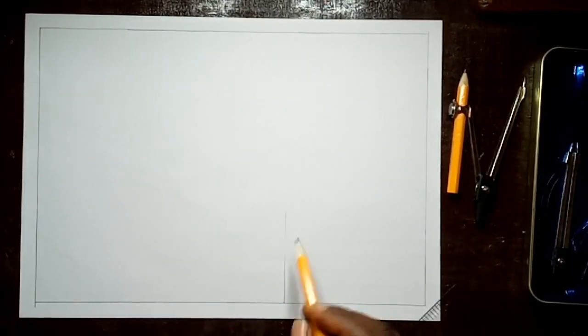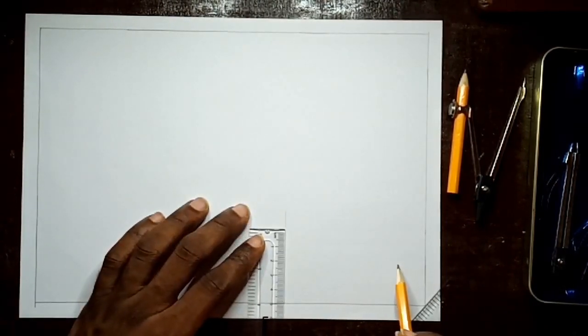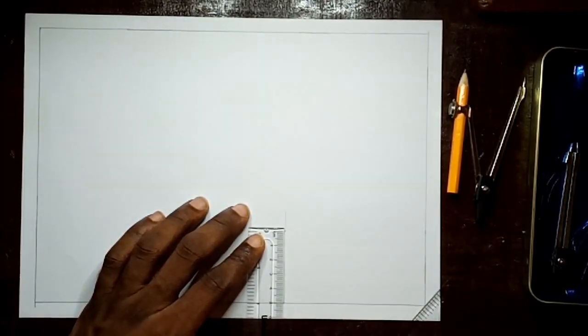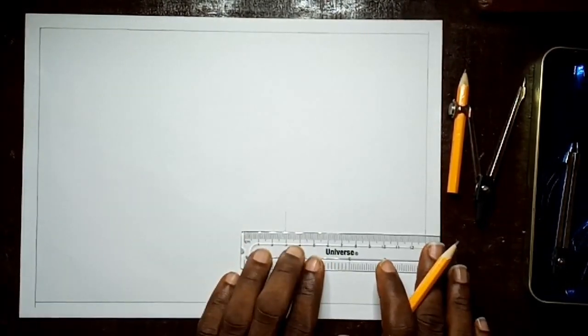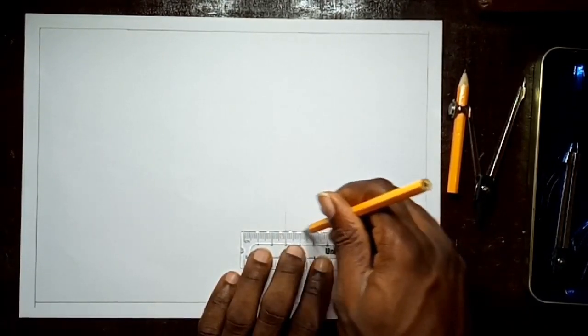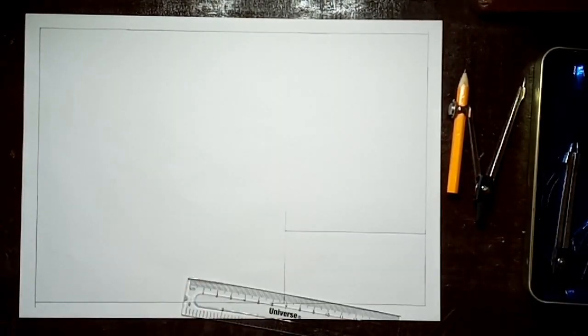Okay, so on this you measure your 5 so that you can join it with the other one. Okay, now join it with this. So we have our complete rectangle.